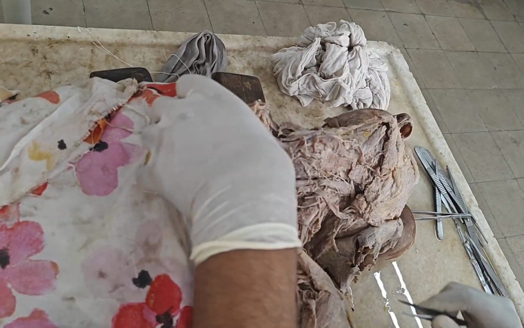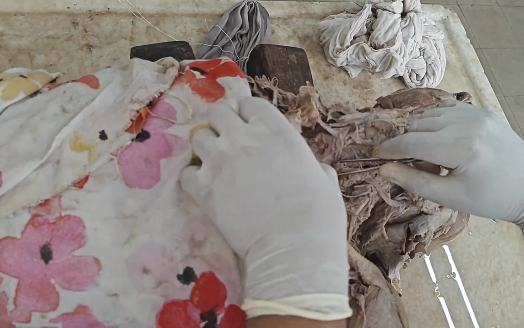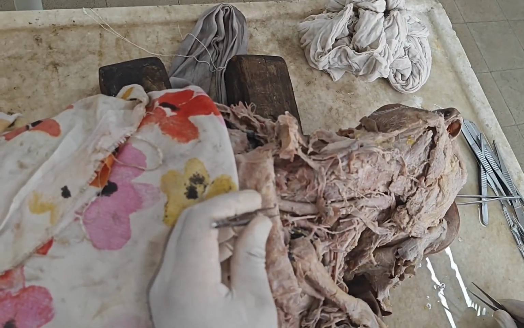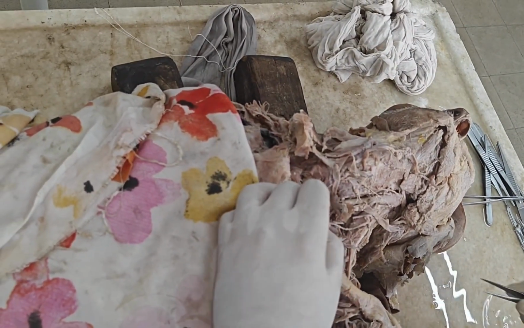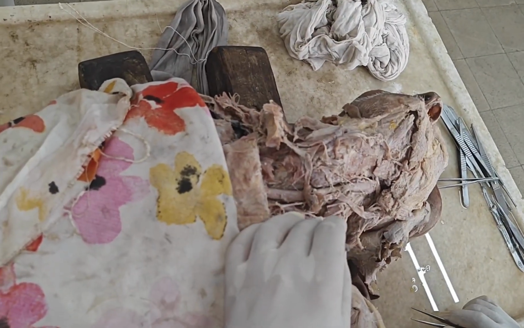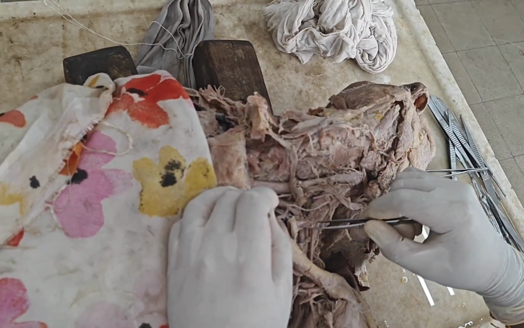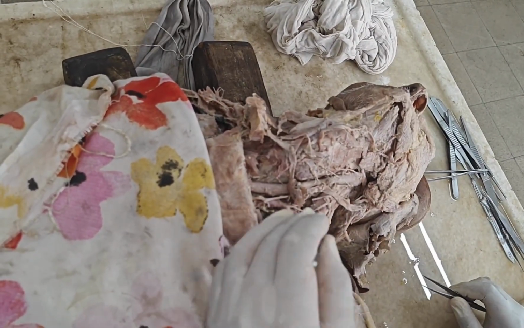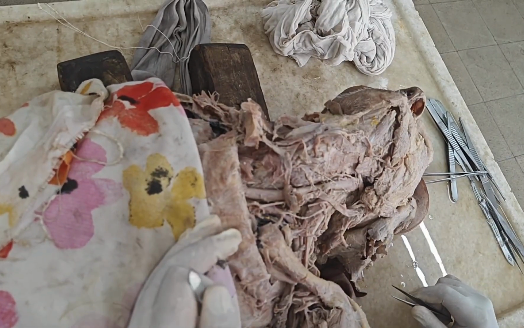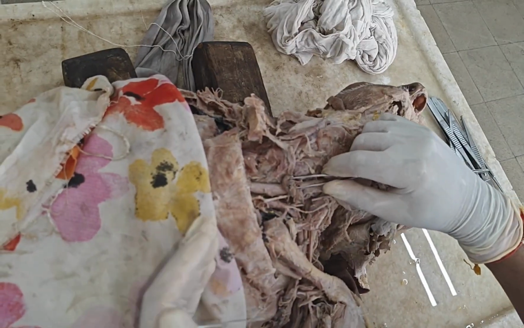Both arise from the arch of aorta, you can see, and on the right side, the subclavian artery comes from the brachiocephalic trunk. So the left side is comparatively longer as compared to the right side. On the left side, it is a branch of the arch of aorta, and it starts behind the sternoclavicular joint and the upper part of the manubrium, the sternomanubrial joint.